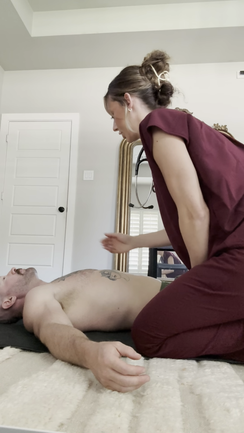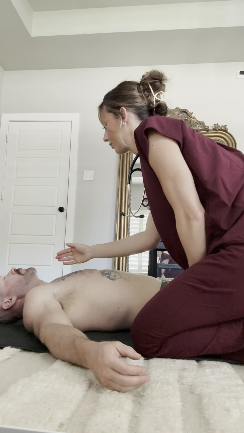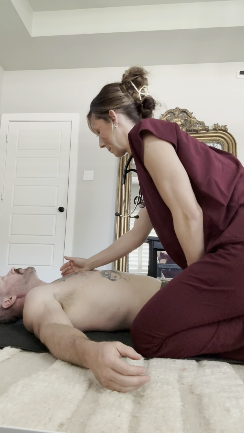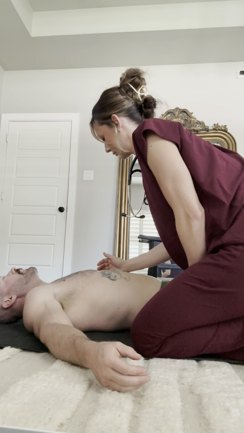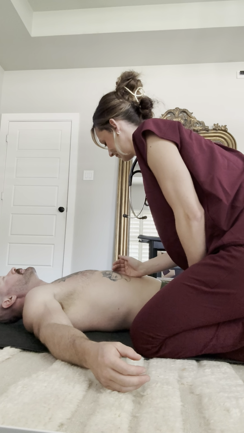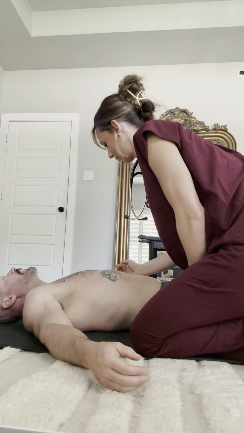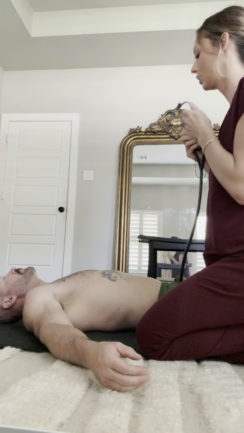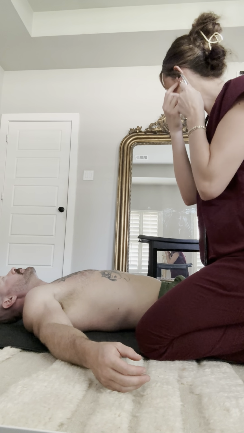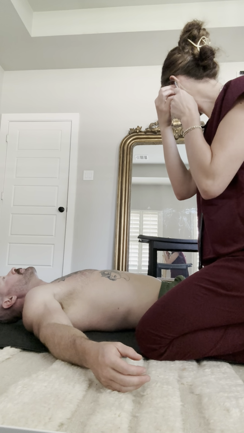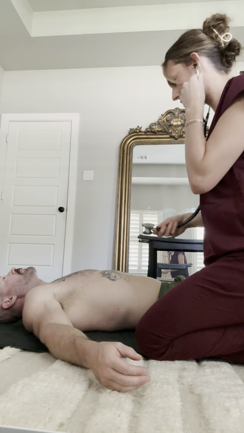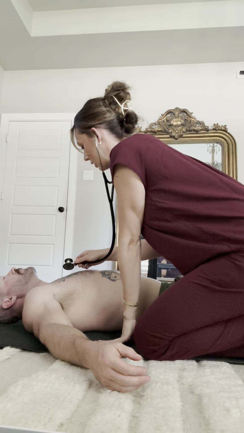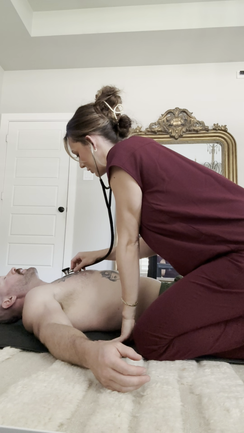Okay. And then whenever you feel my hand touch, say 99. 99, 99, 99. Okay. I'm going to auscultate here as well, using the same type of ladder motion that we did on the back. And then just with an open mouth, if you'll just breathe when you feel me touch.